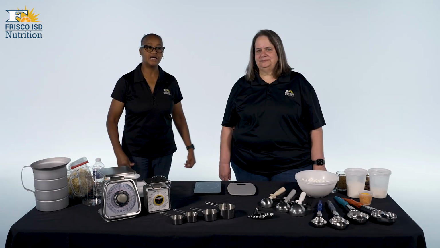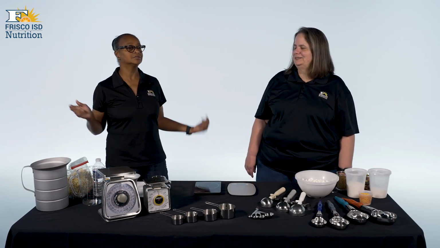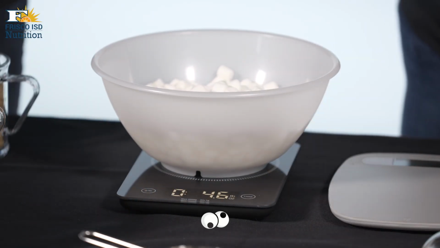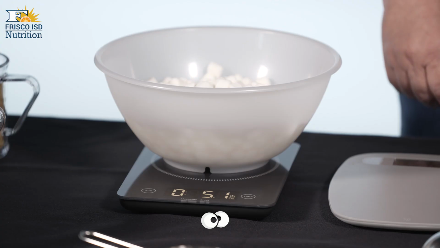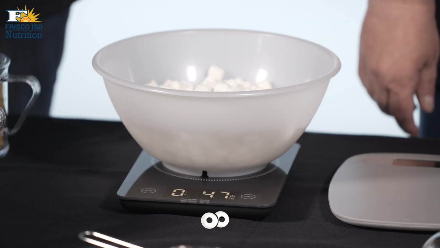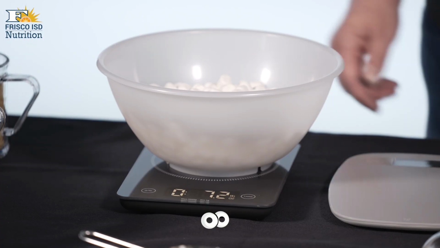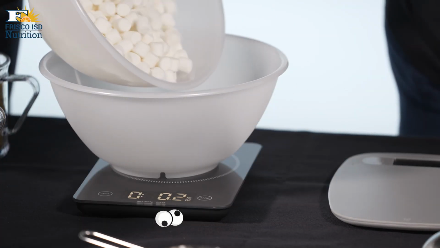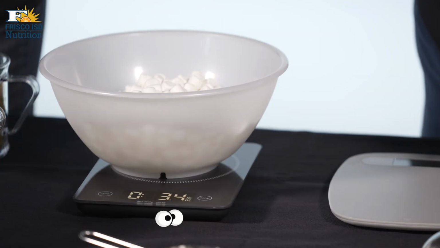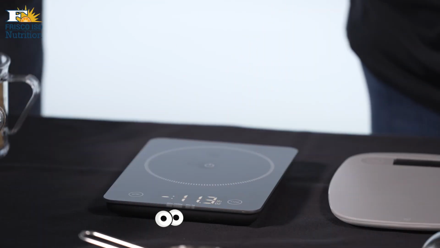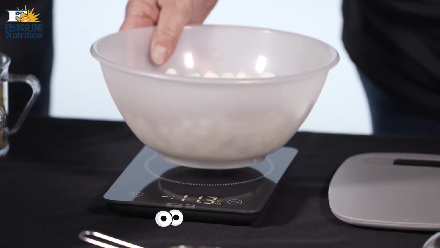All right, today, let's suppose that you need 8 ounces of marshmallow. You can see here, I have 8 ounces of marshmallow in there. That's a lot of marshmallows. Why is it giving me a different measurement for everything? That's weird. If you have 8 ounces of marshmallow, right?